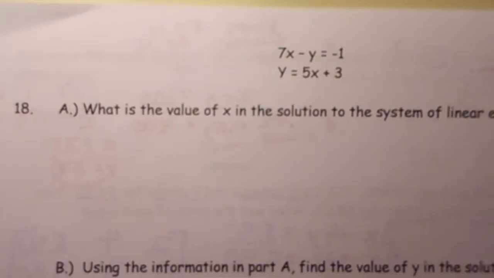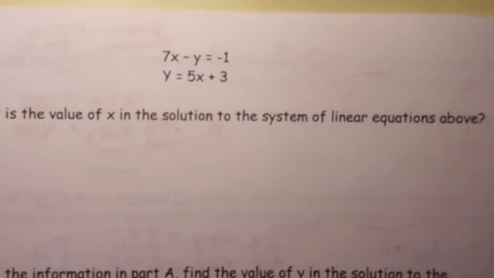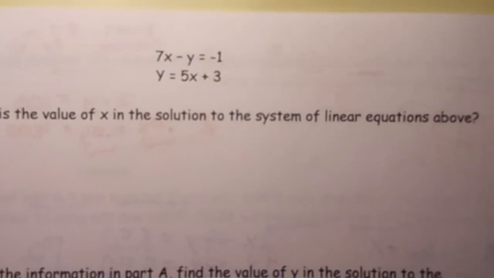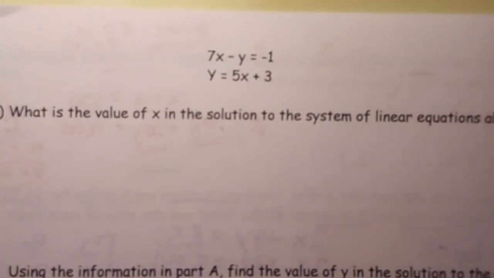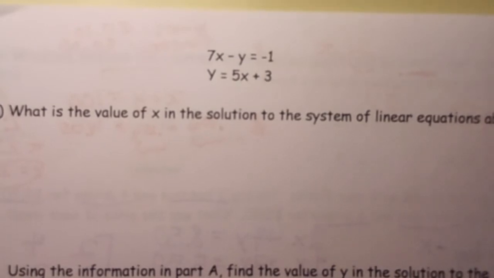Okay, on to number 18. It looks like we have the system here, and 18 part A is asking what is the value of x in the solution to the system of linear equations above. So we have that top equation in standard form, and the bottom one is solved for y already. So why don't we go ahead and use the substitution method since it's set up already.